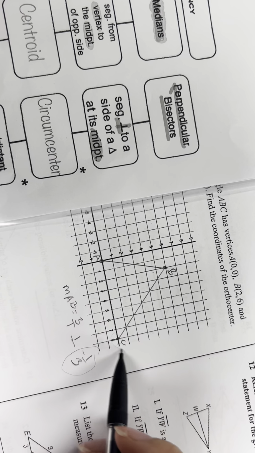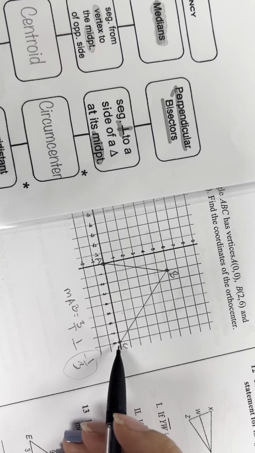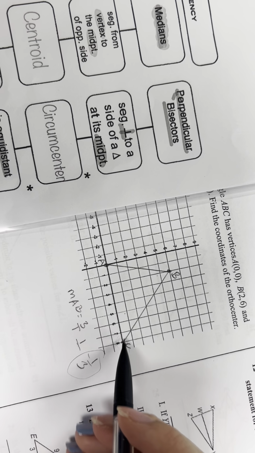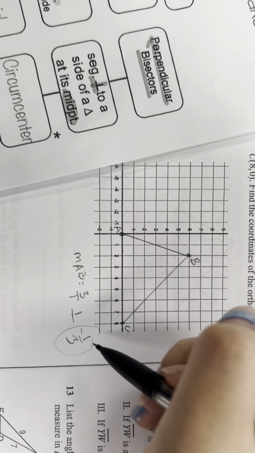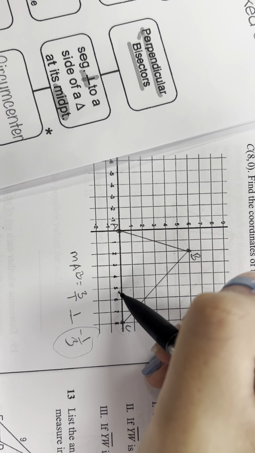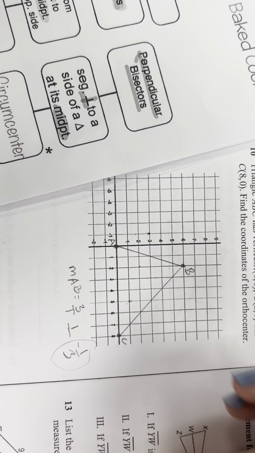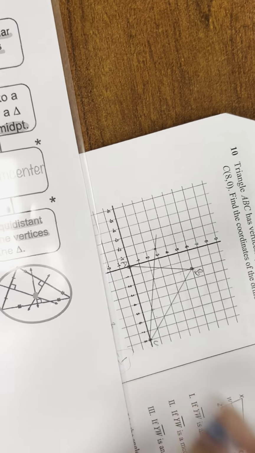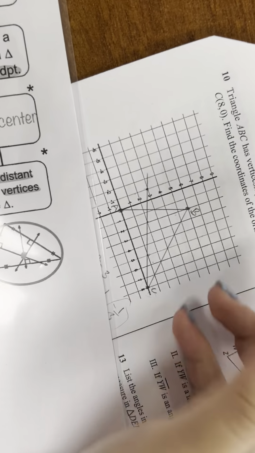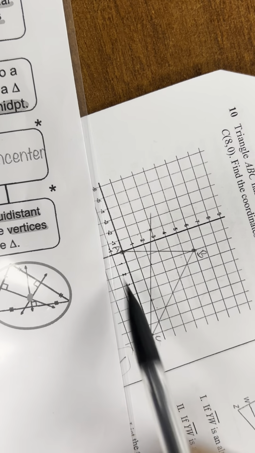And you use the vertex C, which is the opposite vertex of AB, and with this slope you draw out the segment. So negative 1 over 3, so 3 over, 1 up, 3 over, 1 up. So that will be the line. Let me draw that out real quick, okay? Now we already found one of the altitudes. Let's find another altitude. Let's look at AC because it's easier.